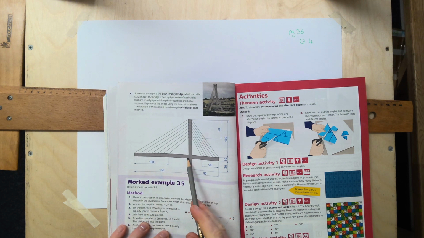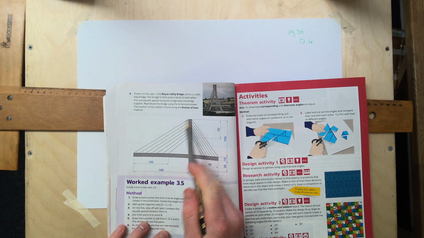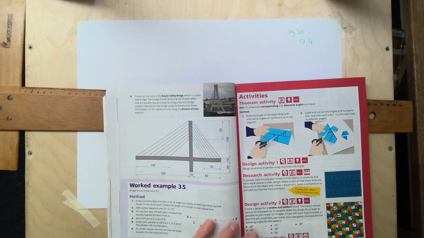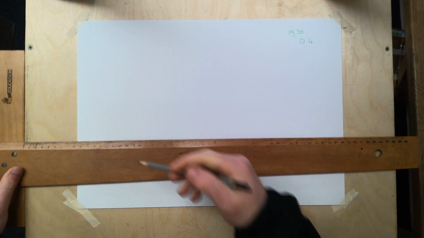So it's 160 from here to here, 10 for this thickness, then 80, 10, back in, up across. So that should be easy enough for you to draw that plus, right? You should be all well able to draw that plus. So I'm going to draw it out here now as well on my page.